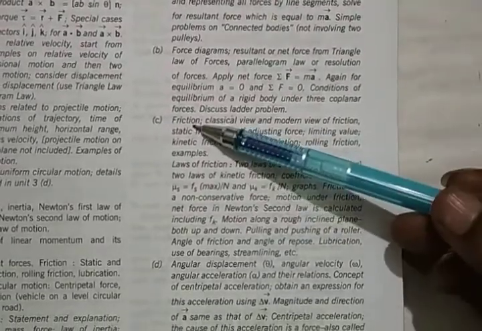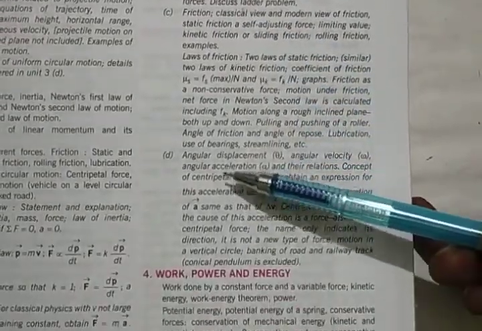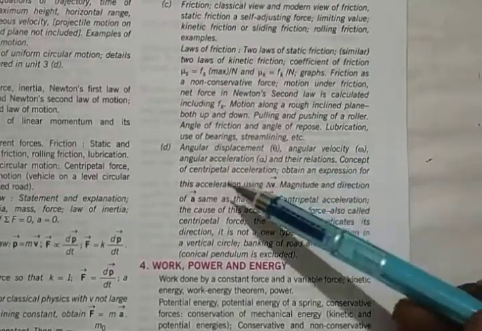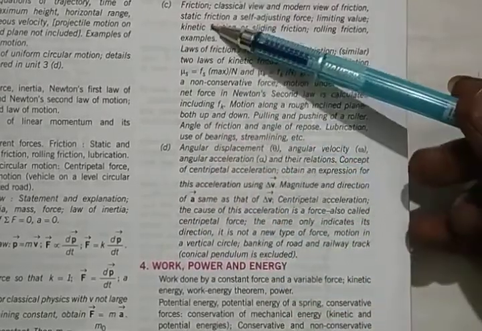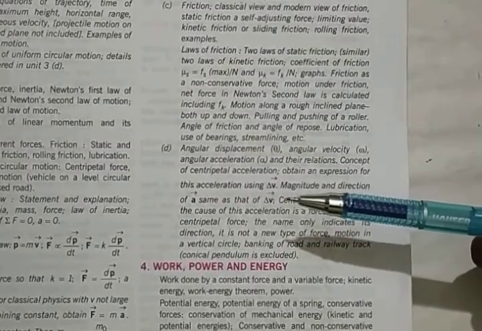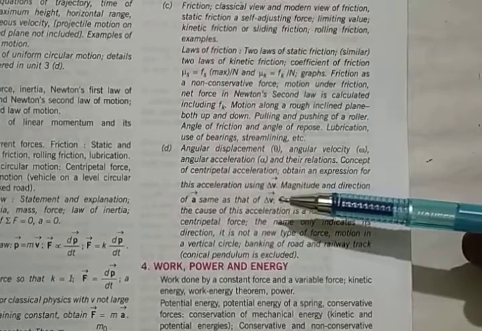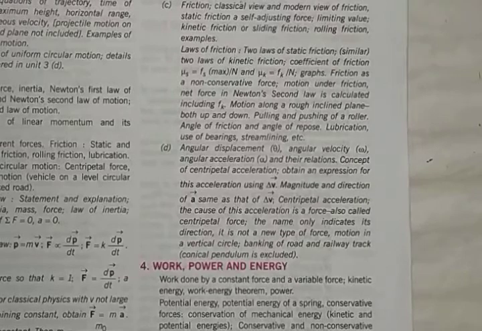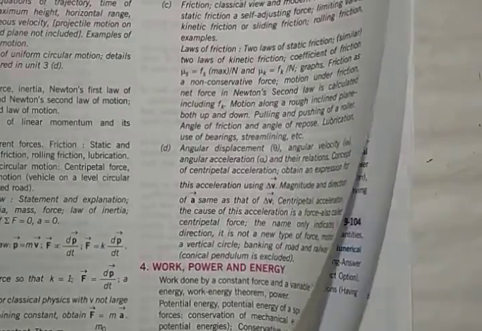The next one is we finished friction. So after doing this, the last part is angular displacement, angular velocity, angular acceleration. This is something to do with circular motion. This entire thing is called circular motion. So friction we finished, and we are there in circular motion now. So we will be studying in today's class the first part of circular motion. So how it works, what are the various definitions involved, and some of the derivations which will follow. That I will do in the next class.